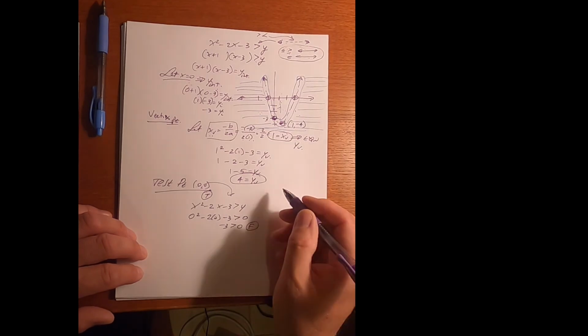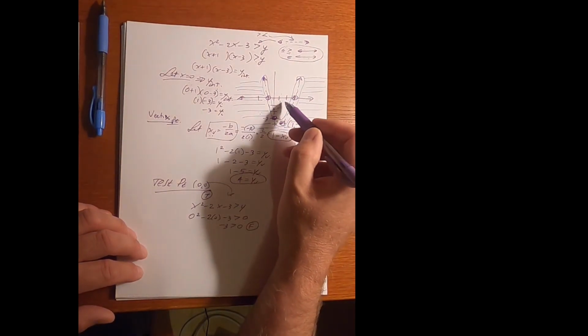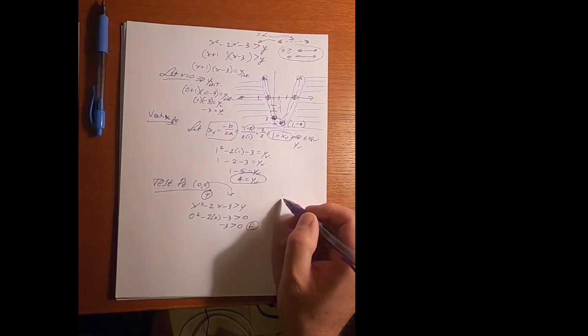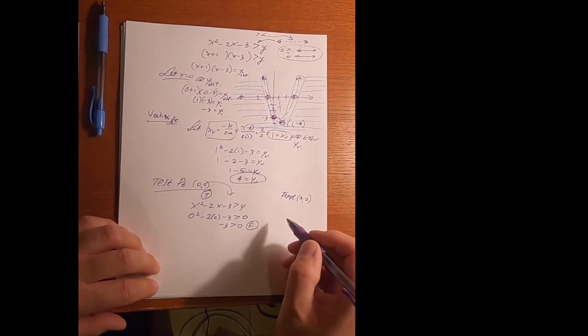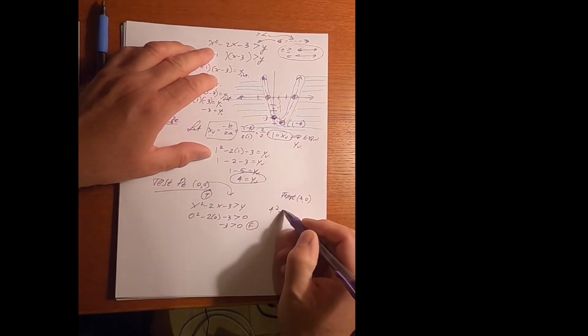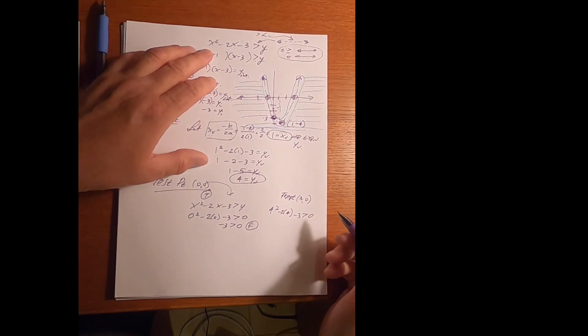And now just to test a point, we could test one at positive 4. What happens at positive 4? Okay, do another test point. The test point is 4, 0. What's going on over there? So you get 4 squared minus 2 times 4 minus 3 must be greater than 0, correct?